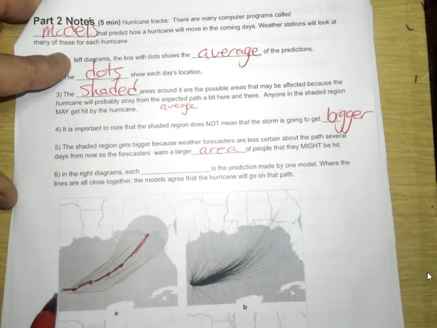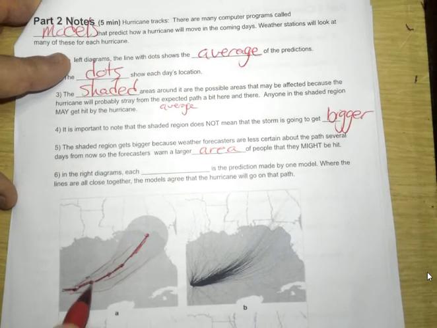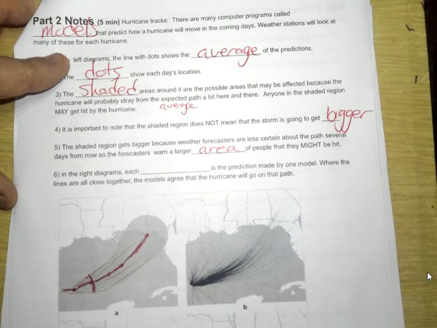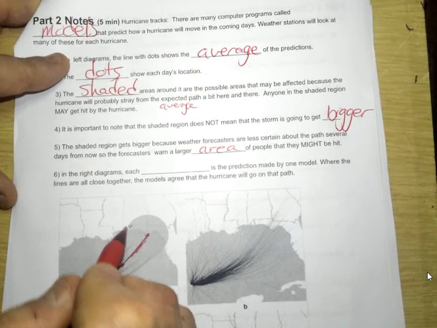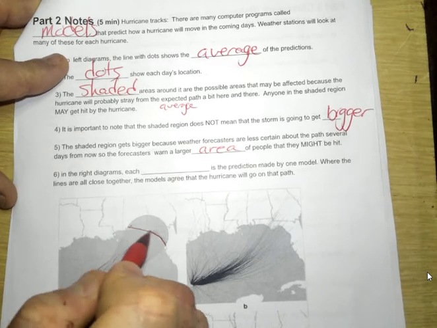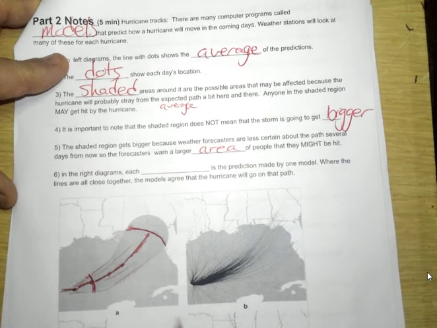So in the first couple days, they are pretty sure that the hurricane is going to be in this region here. But by the 4th or 5th day, they're not so sure where it's going to be, so they're going to warn a much larger area of the coast.